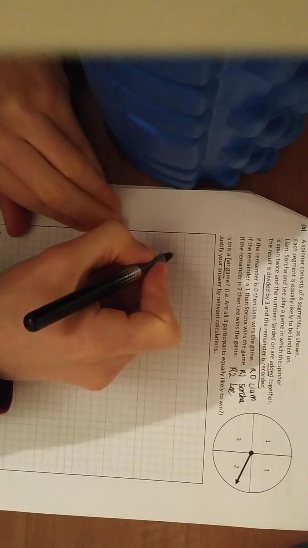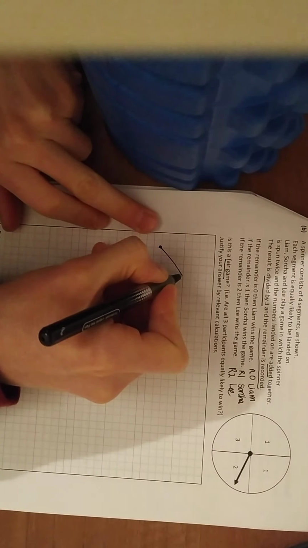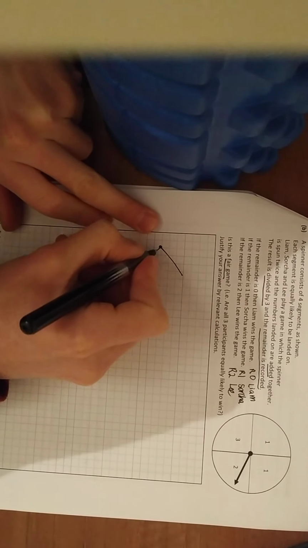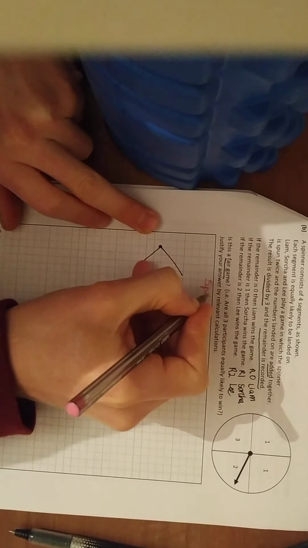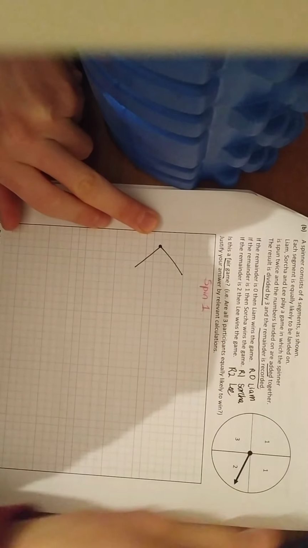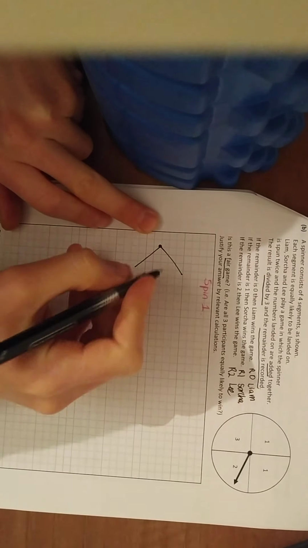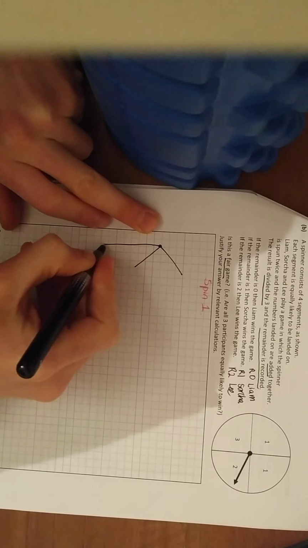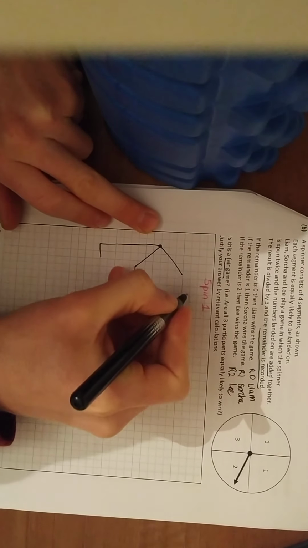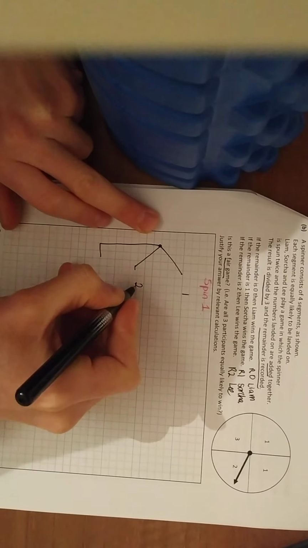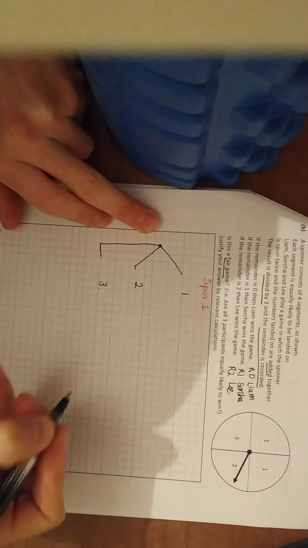A tree diagram might be nice because it's only 2 events. So let's say here, the first one, our spin 1. What can we get if we spin it once? We can get a 1, 2, or 3.